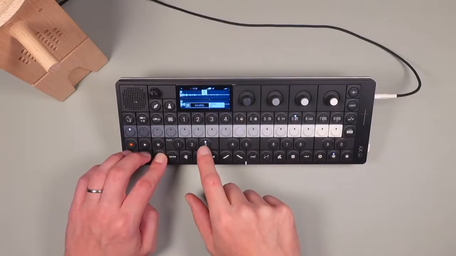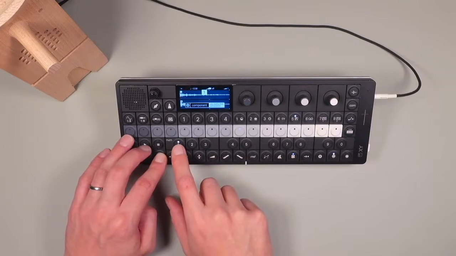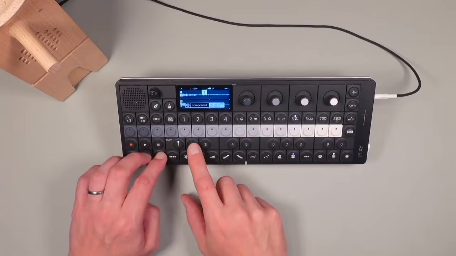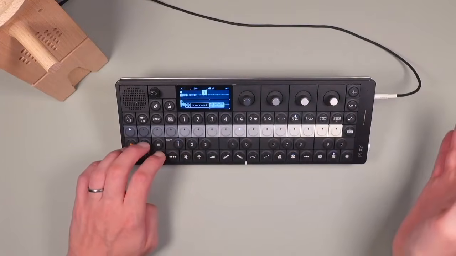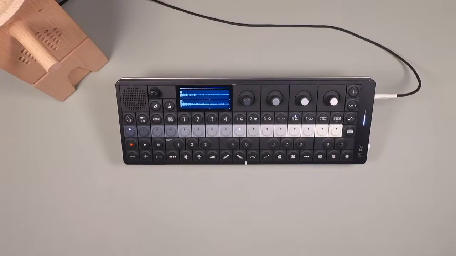So let me do octave up. And so the first time it's going to be in the octave that the notes actually are on, and then every second time it's going to bump them all up an octave. Okay, thanks, Geraldo. Really appreciate it.